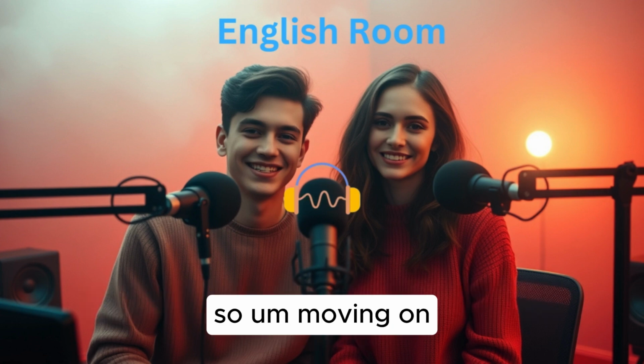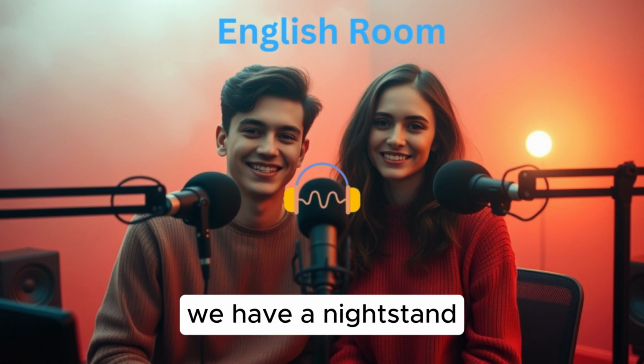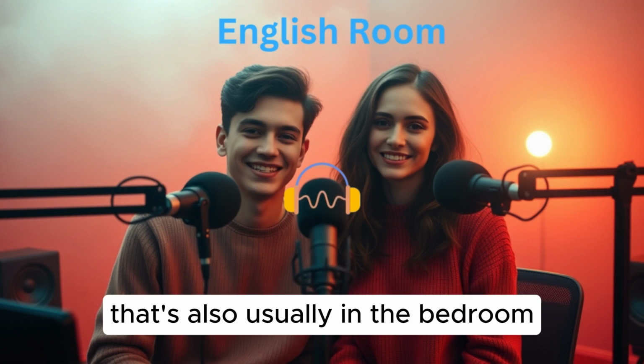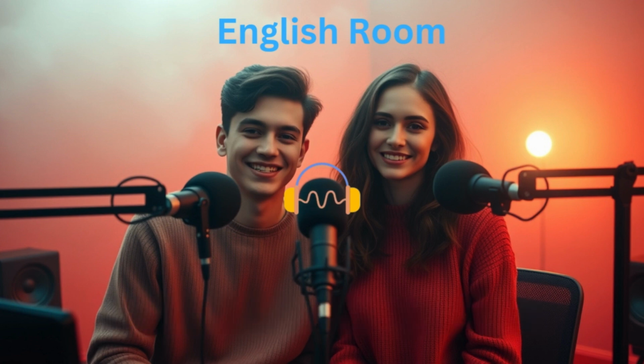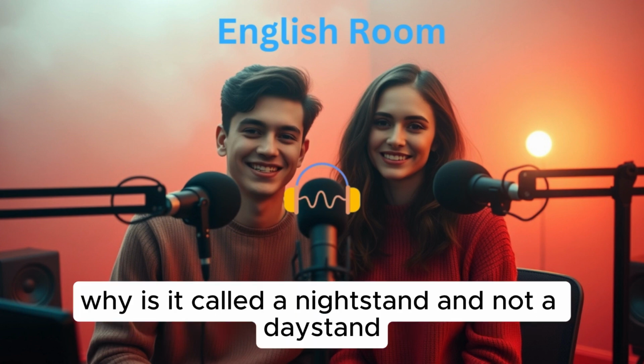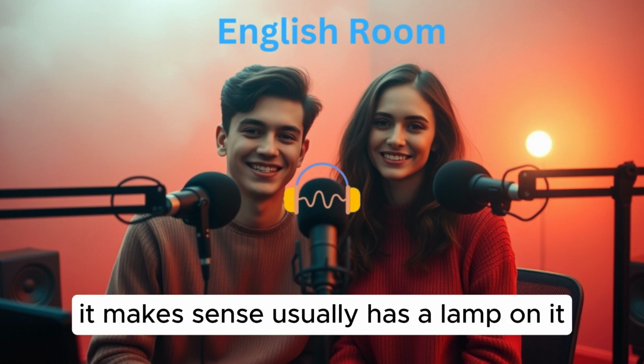Okay. So moving on, we have a nightstand that's also usually in the bedroom. That's right. So I always wondered, why is it called a nightstand and not a day stand? Well, a nightstand, it makes sense. It usually has a lamp on it, a light on it.